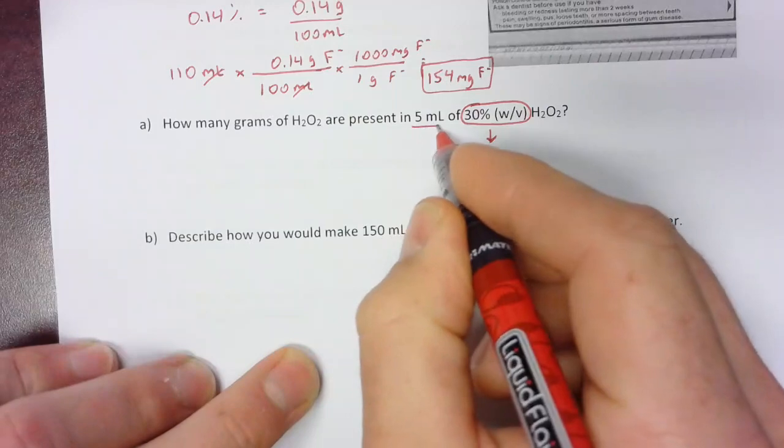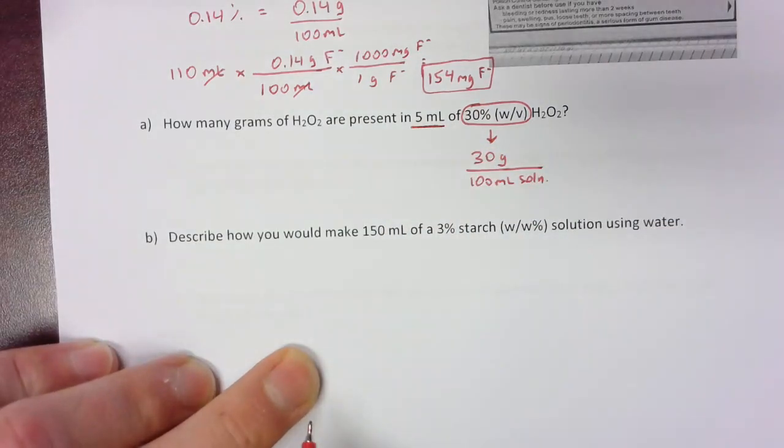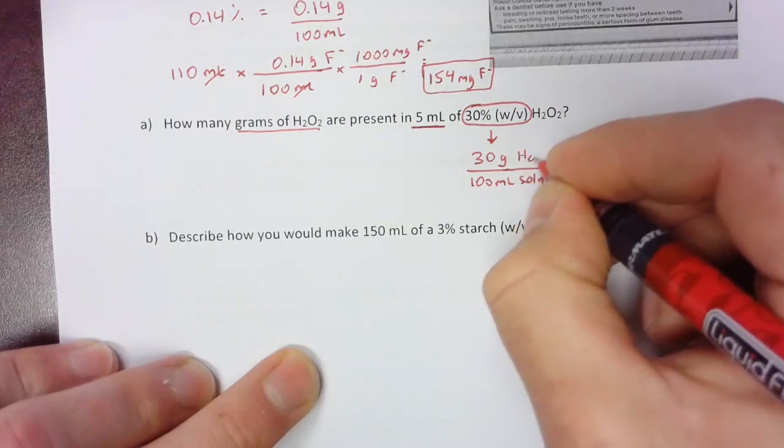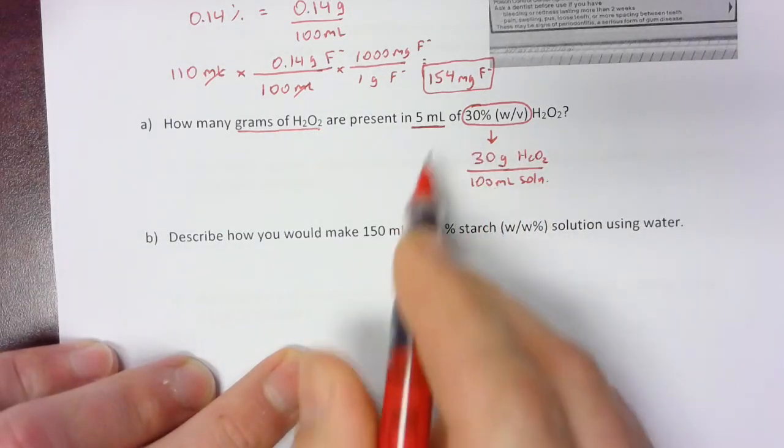I don't have 100 milliliters, I only have 5, so I'm interested in how many grams of H2O2 are in 5 milliliters of this solution.